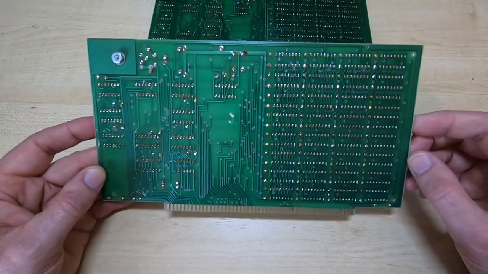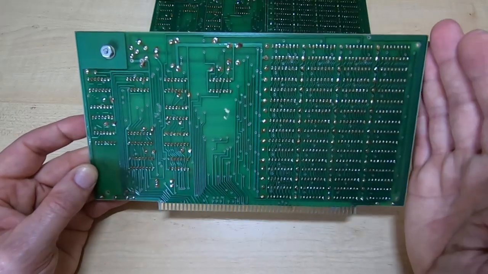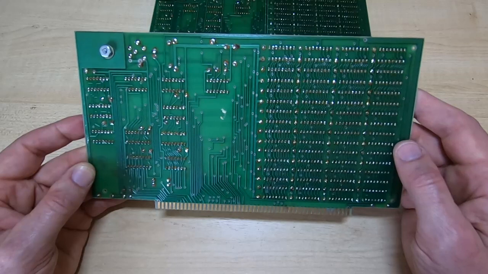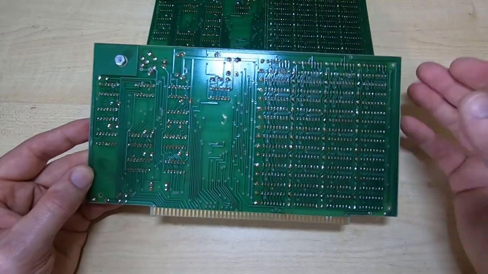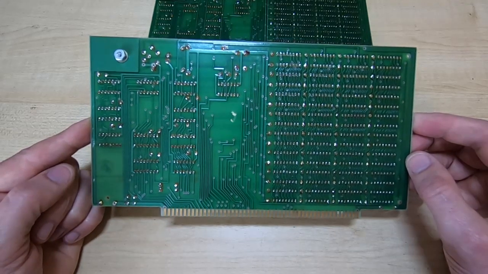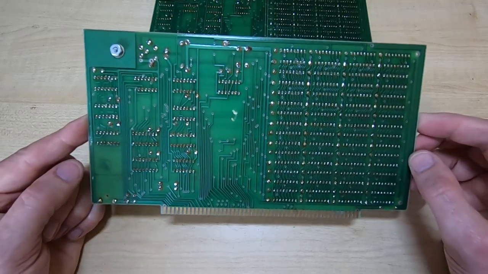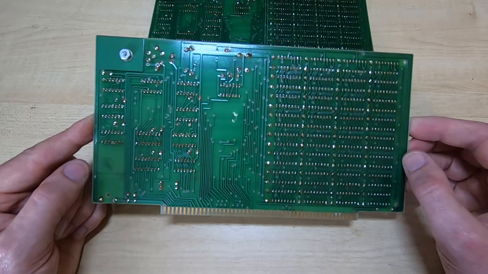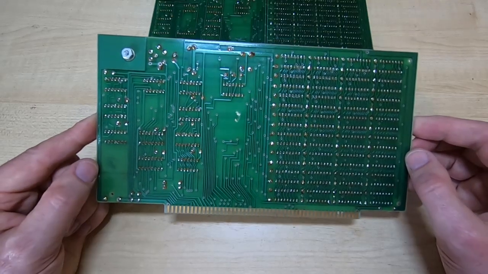And then the best thing to do is to crop the image so that you're only showing the board itself. And then if you do that with all the boards and all the images you can find, make them all the same size in terms of the image size, then when you come to do your comparison, it will be much easier to spot the differences.